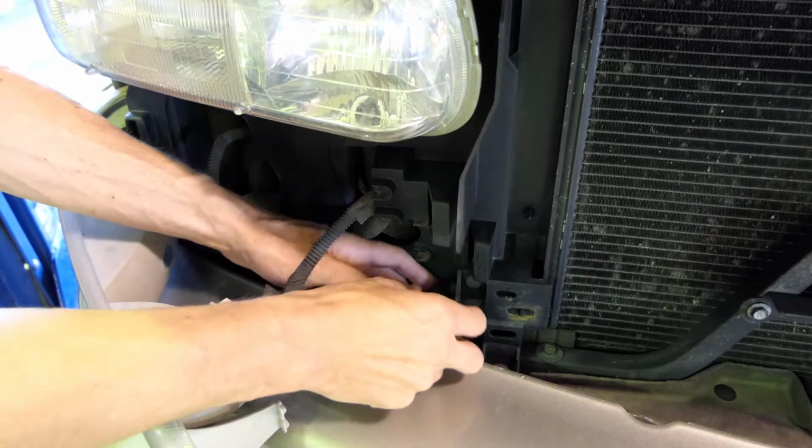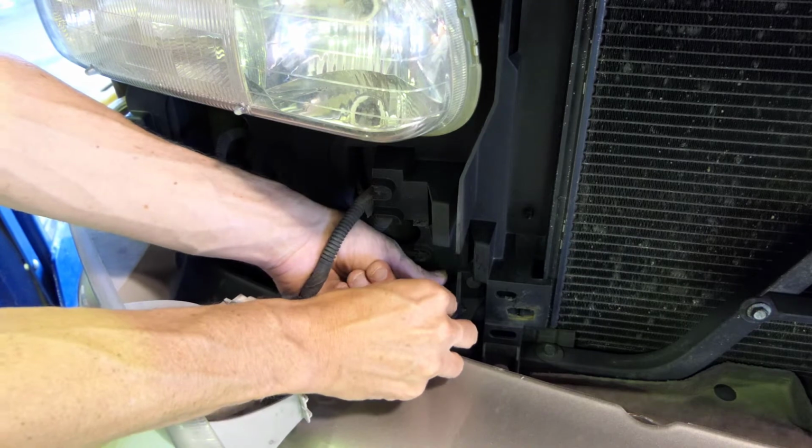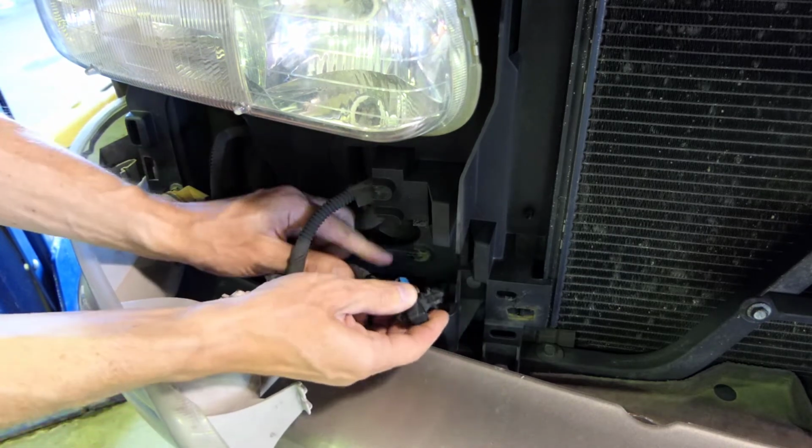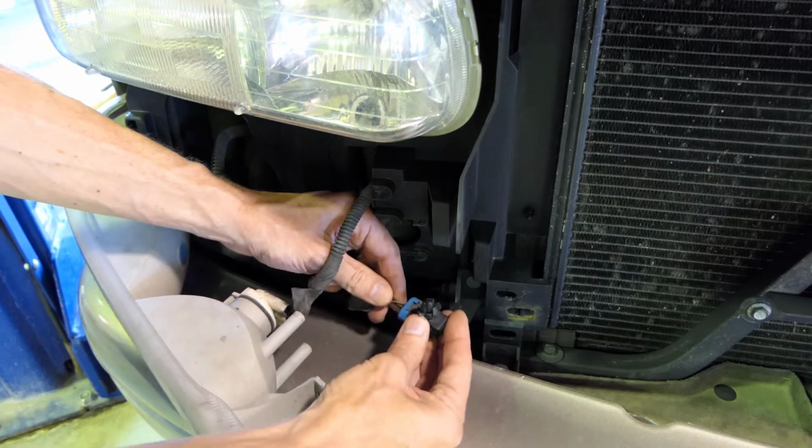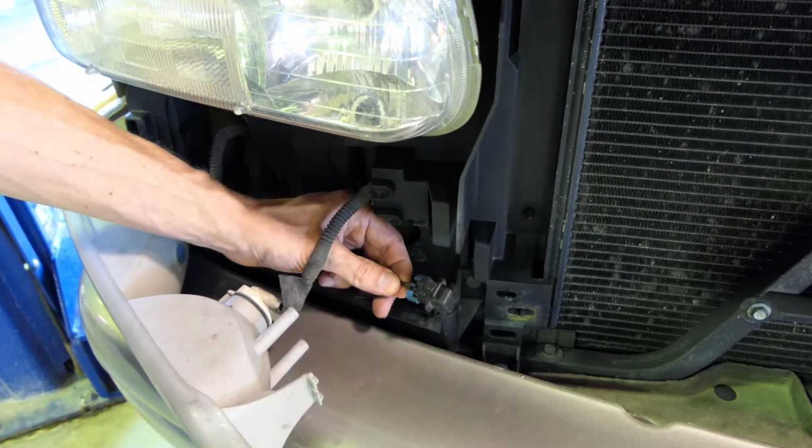So I'm going to take this guy out, and this is our temperature sensor. We've got 2 wires that go to it. This is just your typical thermistor. We're going to test this just like you would any other temperature sensor.